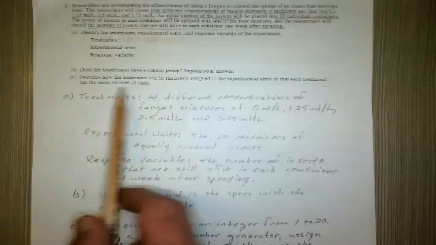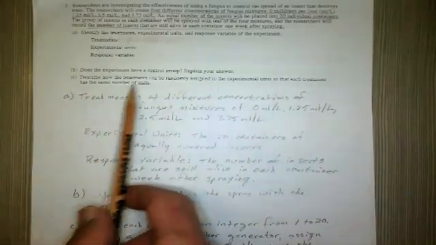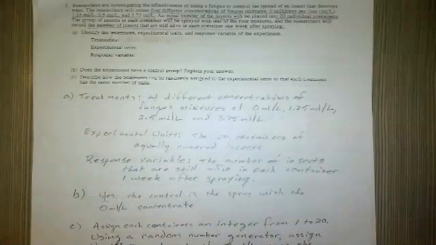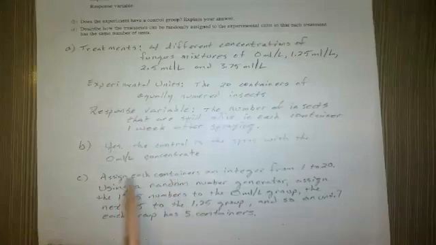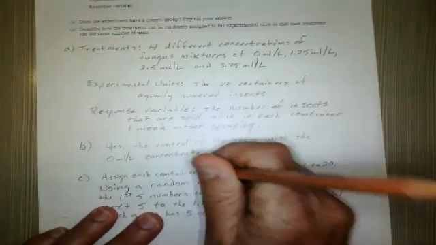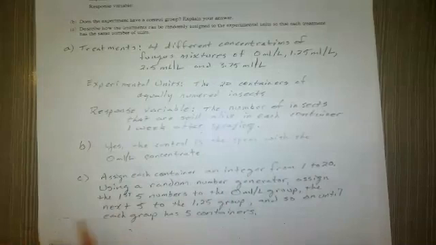Then the last one: describe how the treatments can be randomly assigned to the experimental units so that each treatment has the same number of units. My units are the individual containers. So what I'm going to do is assign each container an integer from 1 to 20. So it gets a number from 1 to 20.